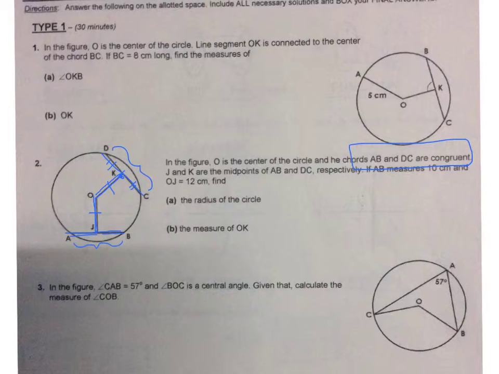Now what we want to find is the radius. You don't have a segment there indicating the radius, but you can always create that line segment. For example, from O, I can always connect that to C. I can even make one for D, one for B, one for A. But sometimes you just need one.